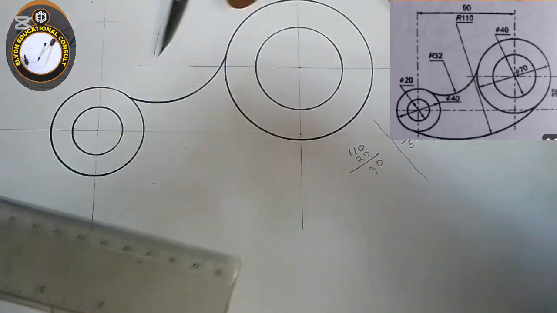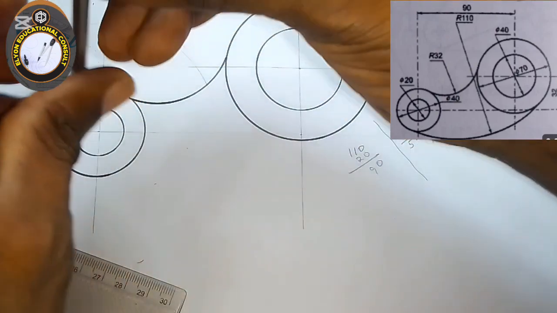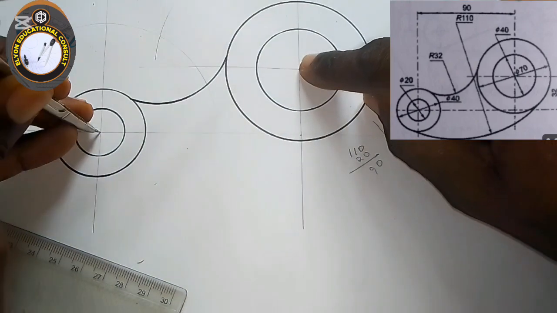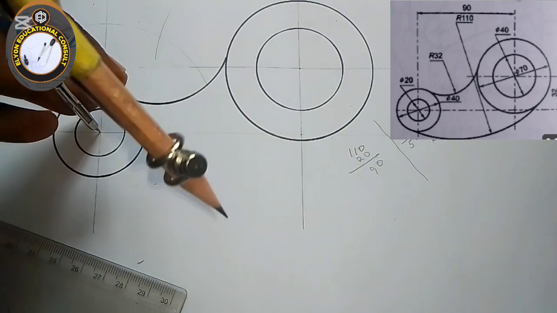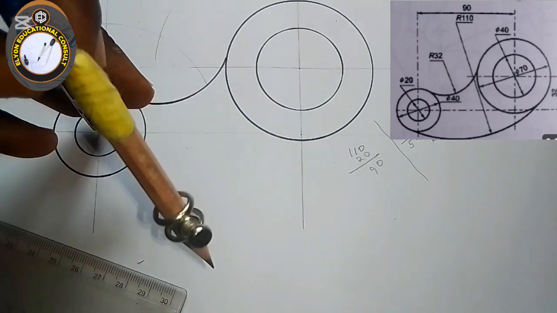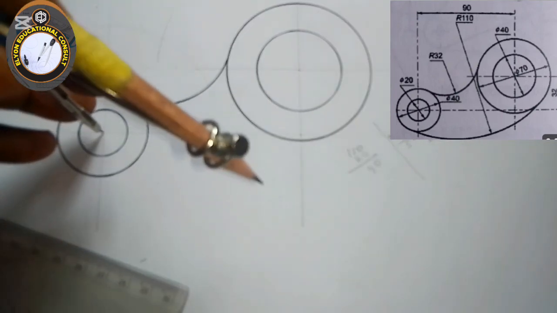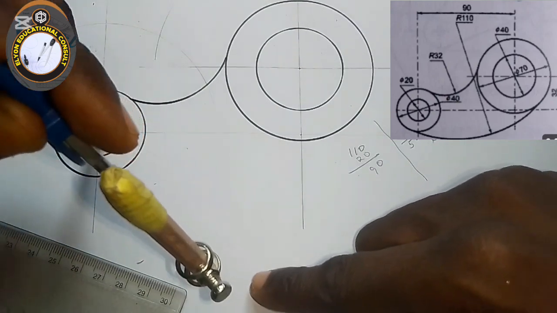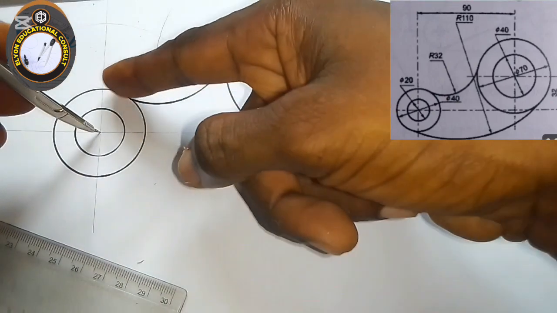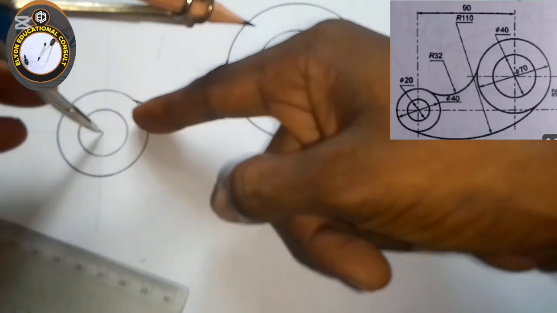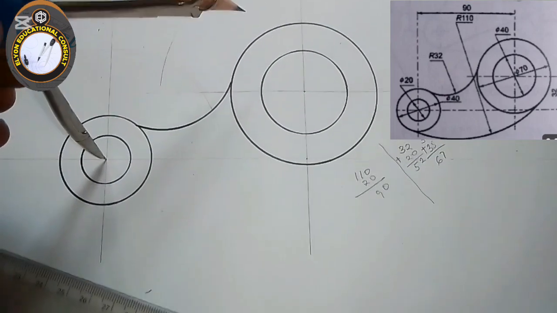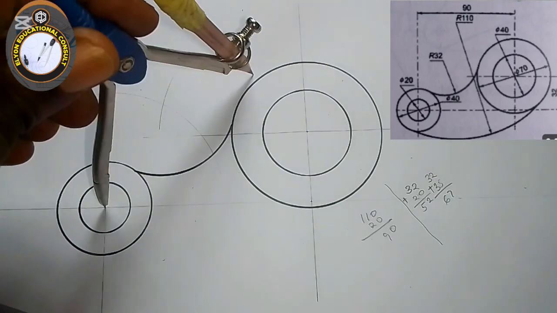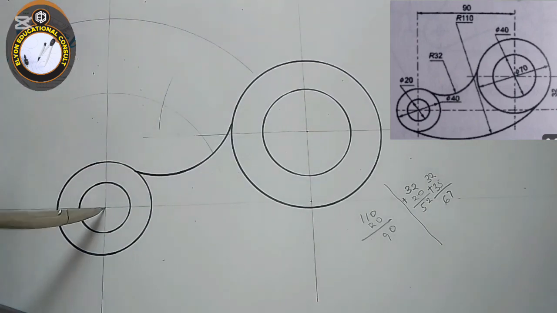Then I'll place it at this center here, because I use the radius of this circle, not this one, for the calculation. So I'm going to make an arc now. The arc is not going to be down. I almost made that mistake. It's not going to be down, because I want to draw this arc in this direction. So I'm going to do that up this way. Strike an arc up there.